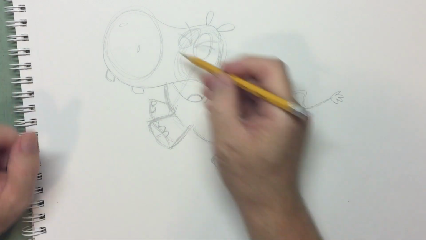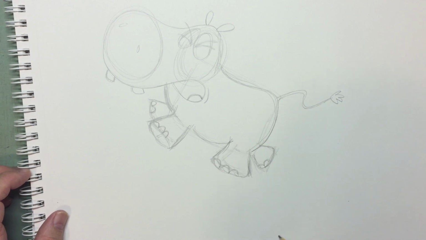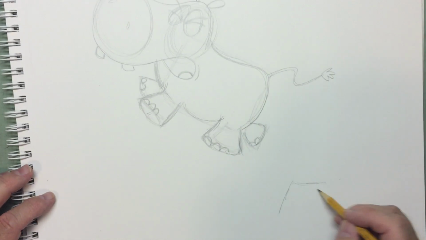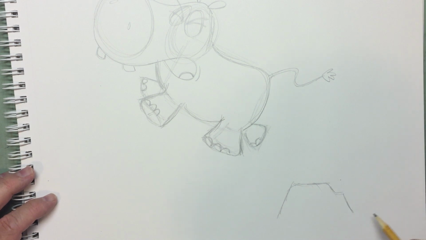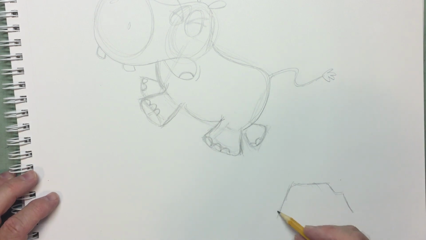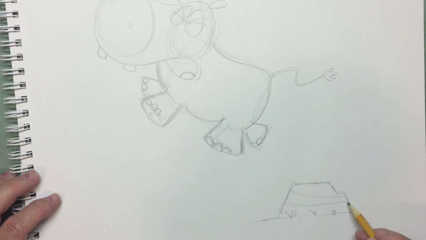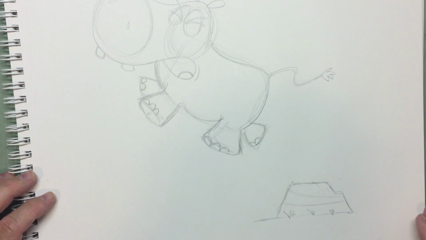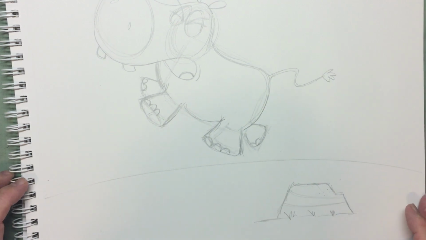Okay, so we've kind of loosened up our shapes. We've connected them. Down here, he's falling because he tripped on a rock. So just make a rock shape. It could be a round rock or it could be a square rock. I'm just going to make it almost a trapezoid shape. And I'm going to put some grass at the bottom of it because it's sitting in the grass. Maybe when I go to color it, I'll make a couple of different colors. All right, and put the horizon line behind him here.